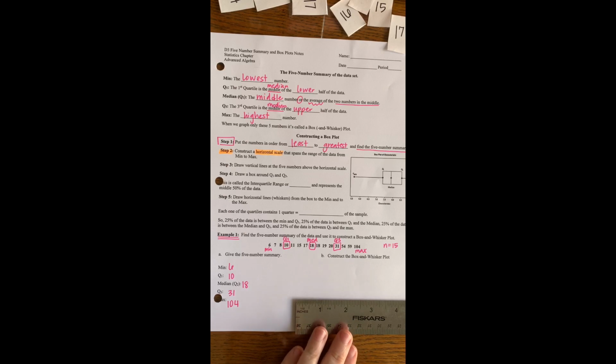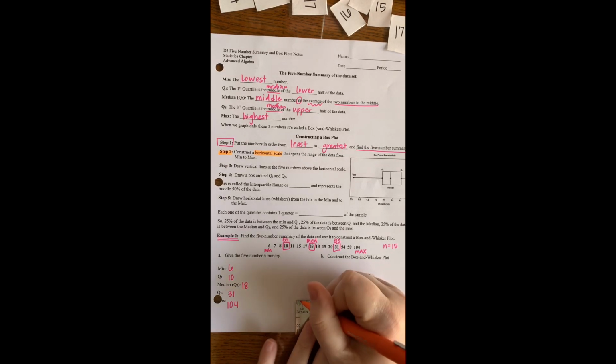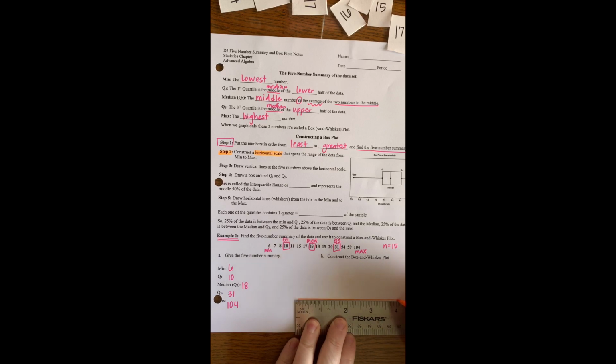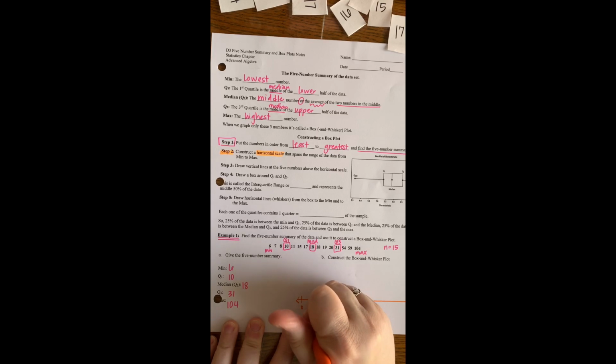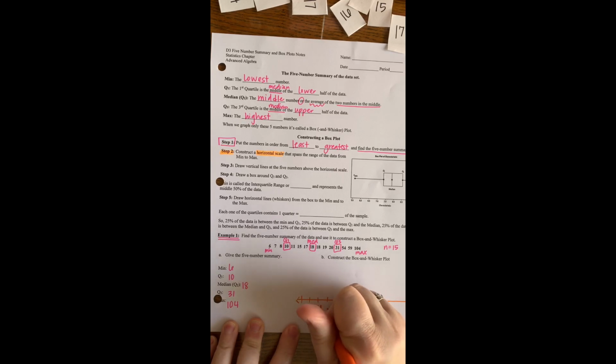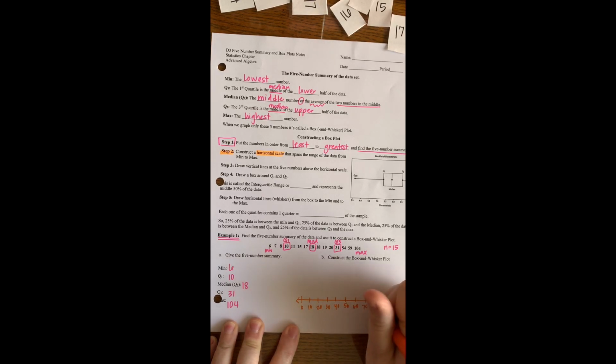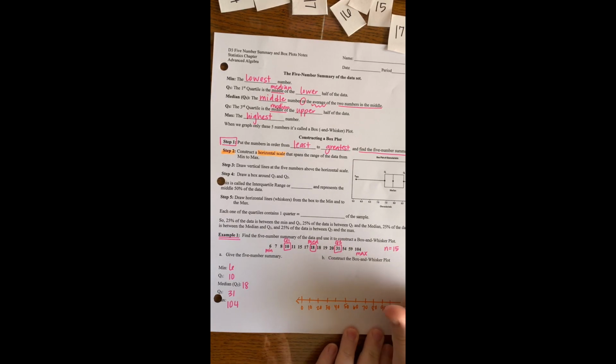So in order to go all the way from that large of a range, I'm probably going to start at 0 and count by 10s because that makes some sense to me. So if we start at 0 and then do 10, 60, 70, okay, that's our horizontal axis.